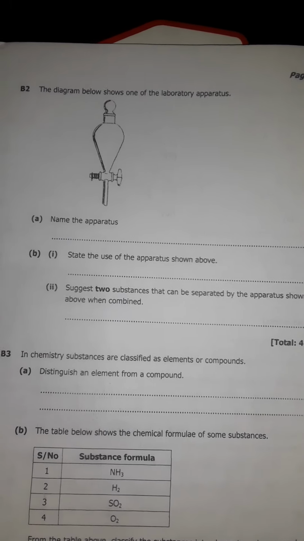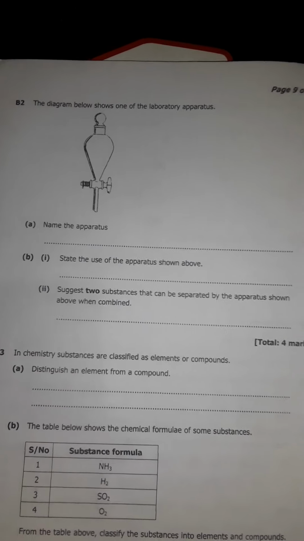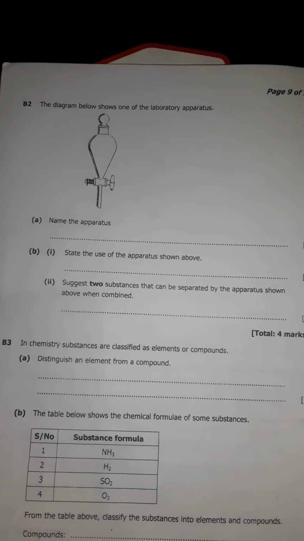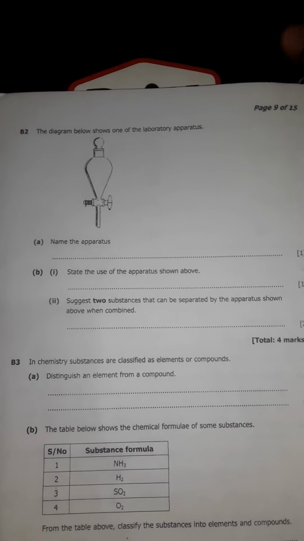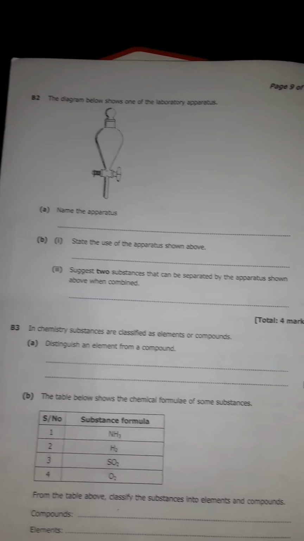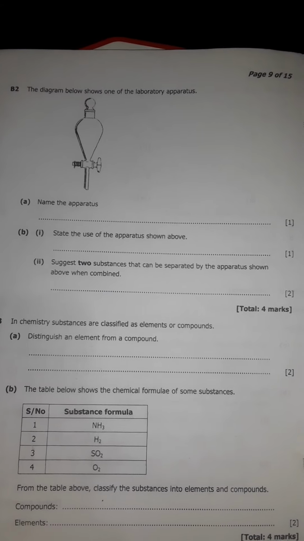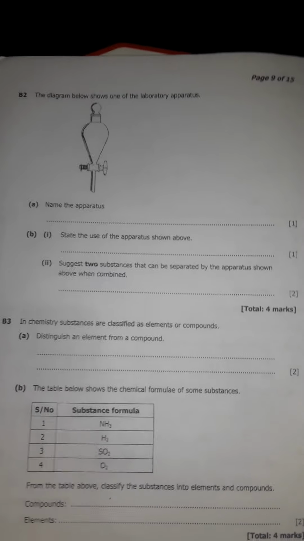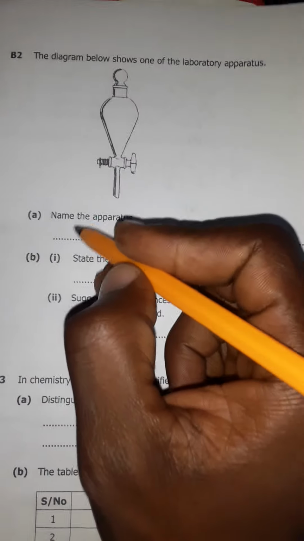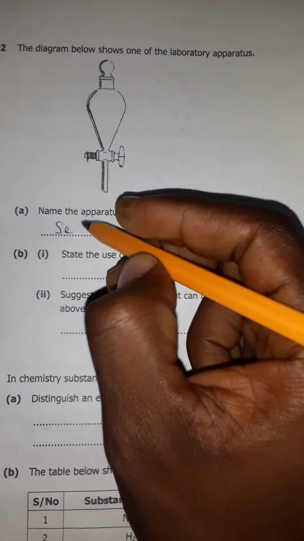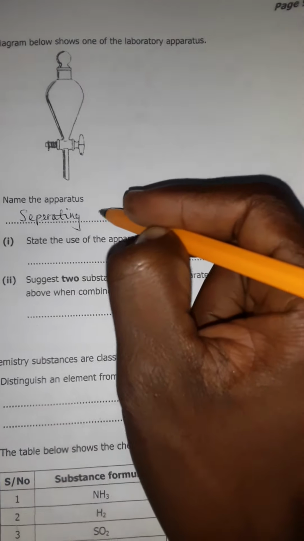The diagram below shows one of the laboratory apparatus. So what we have here is a diagram of an apparatus that can be used in the lab for separation techniques. There's a question which says, name the apparatus. That is A. This apparatus is known as a separating funnel. So we are going to write down here: separating funnel.